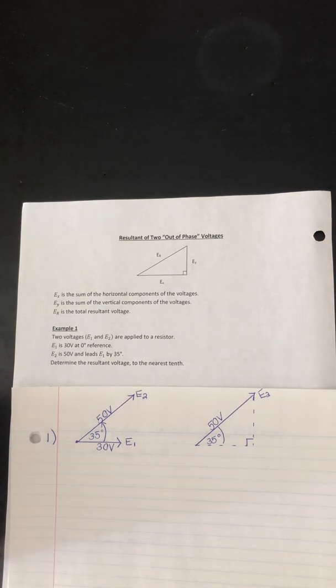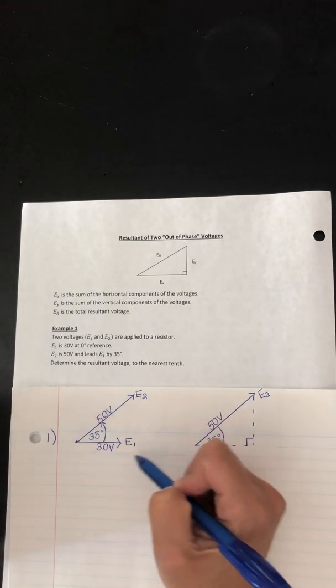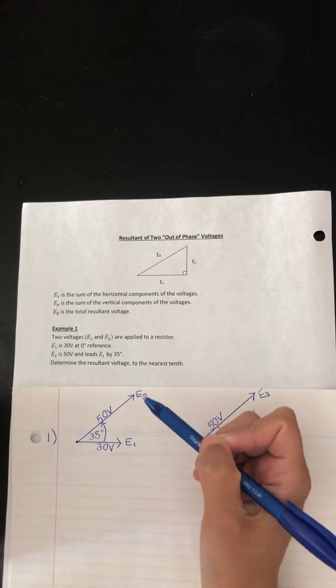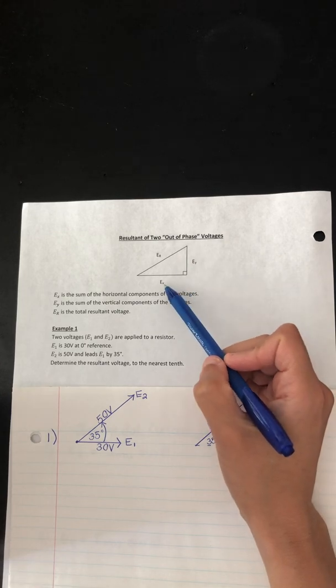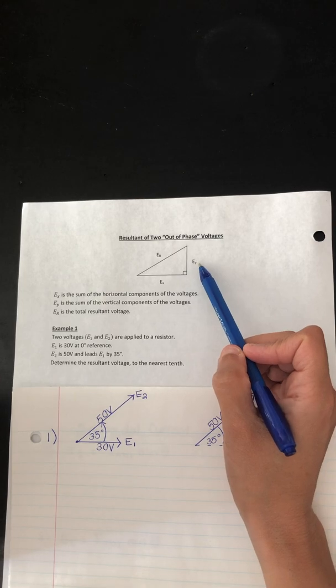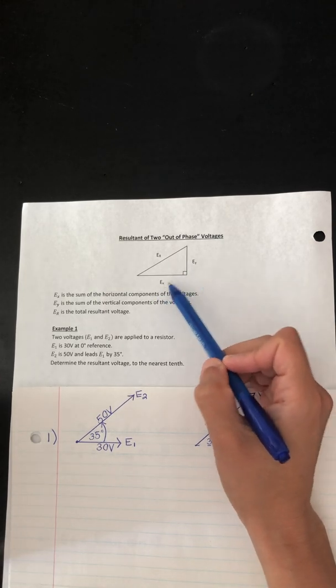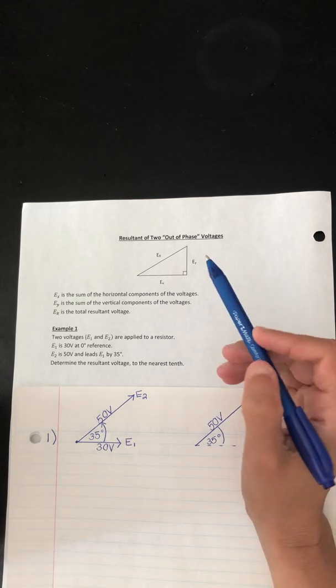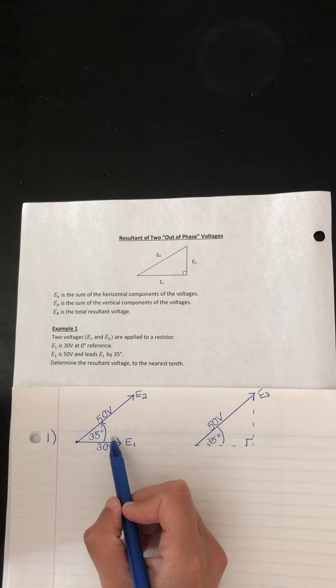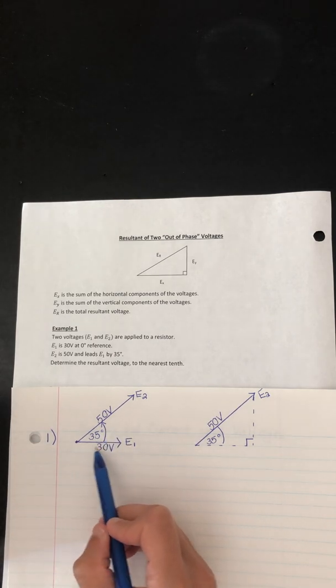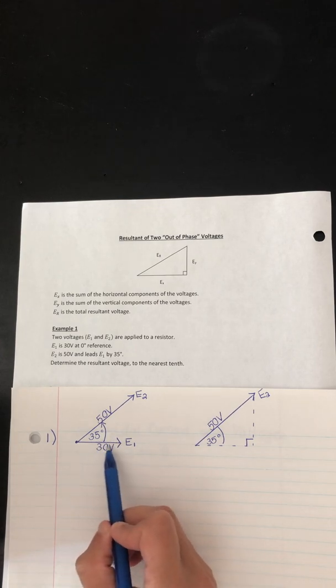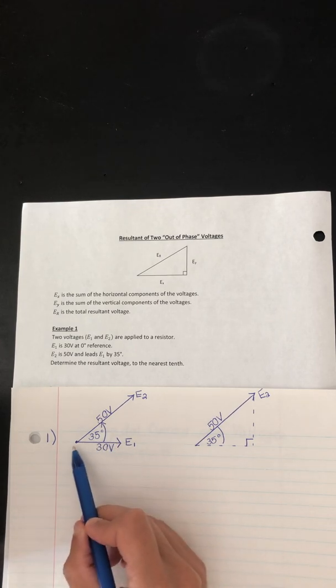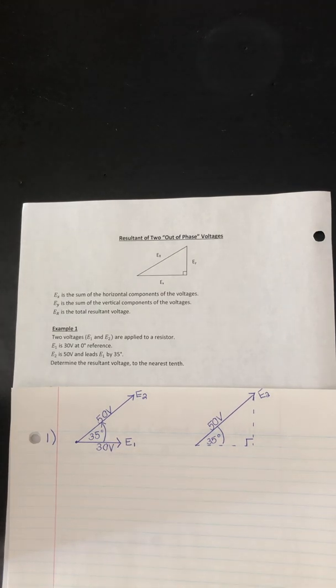Okay, so now what I wanted to do was figure out what I'm using as the sum of the horizontal components and what I'm using as the sum of the vertical components. So I want to figure out EX and EY next. Okay. When it comes to E1 here, there is only a horizontal component. The horizontal component is equal to 30. The entire vector is horizontal.